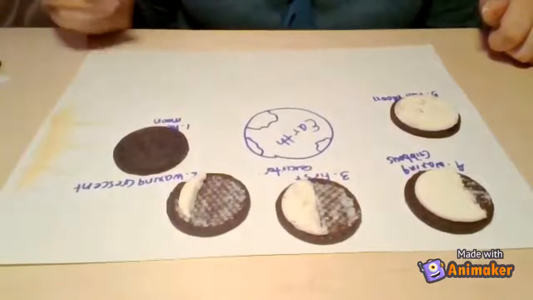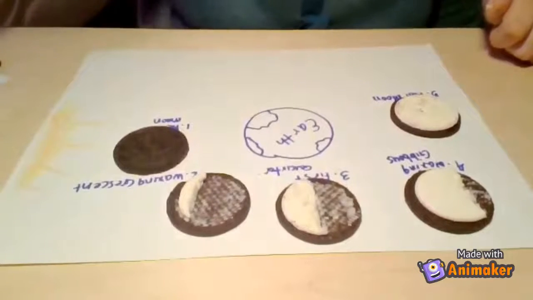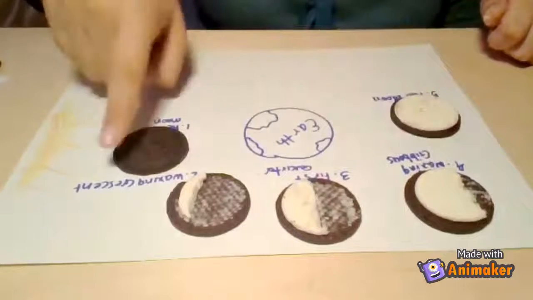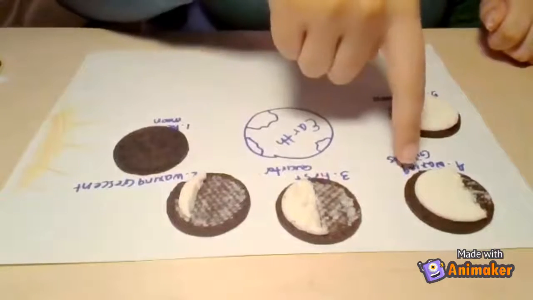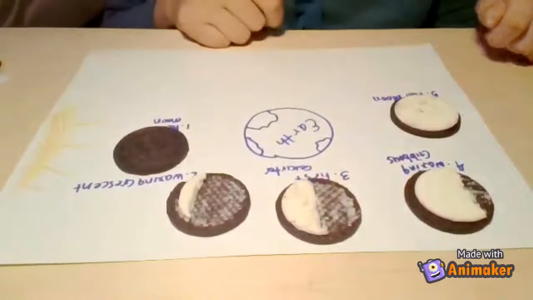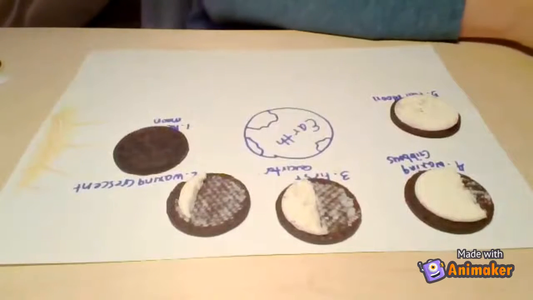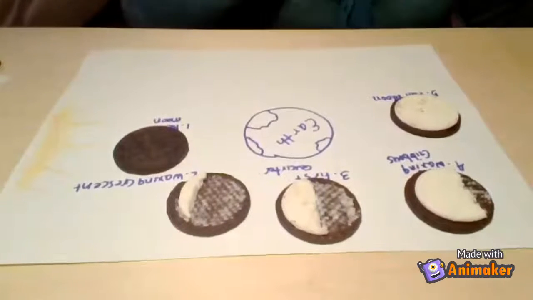And what's the sixth phase in our lunar cycle? Well, thinking back, we're just going backwards now. It's a waning gibbous. What does waning mean? Waning means there's a decrease in sunlight being illuminated onto the moon.